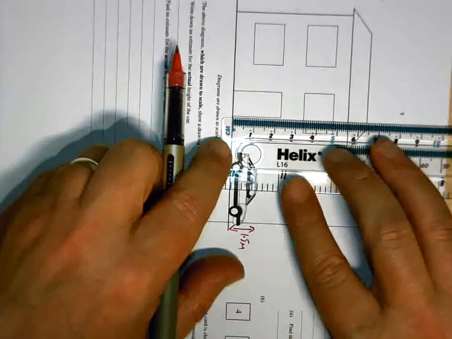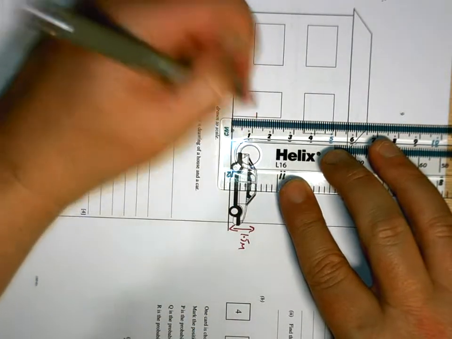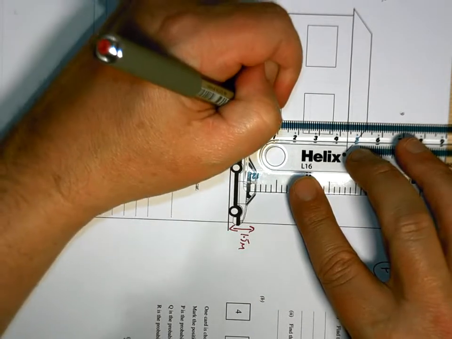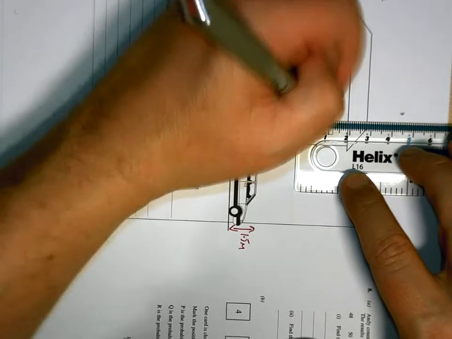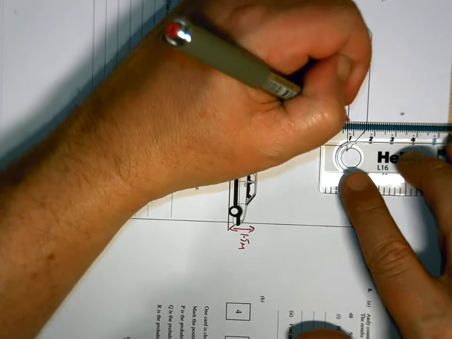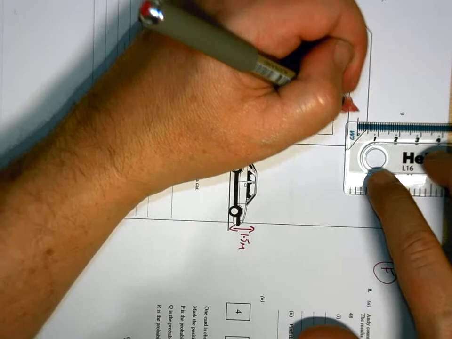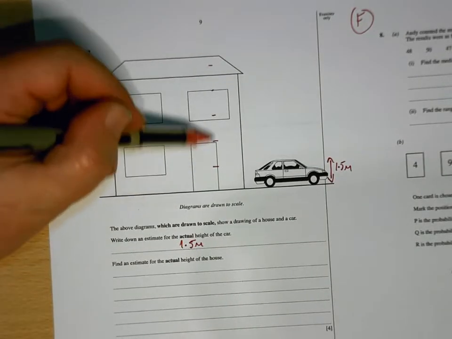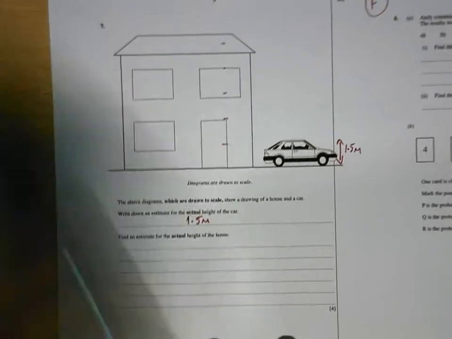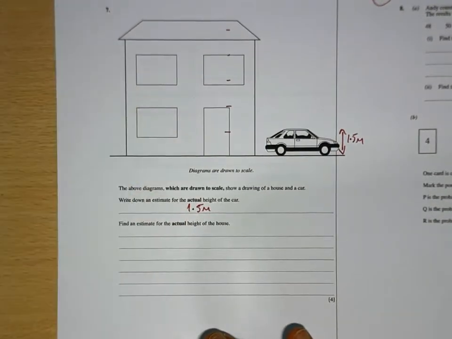So going into the house, that's 1, that's 2, that's 3, that's 4, that's 5 and a bit. Okay, so it's going to be 1, 2, 3, 4, 5, 5 lots of 1.5.